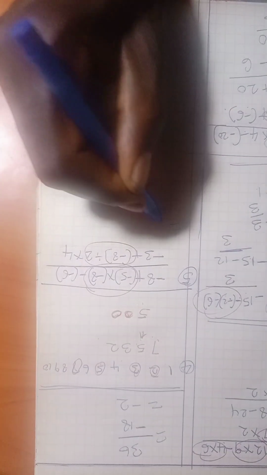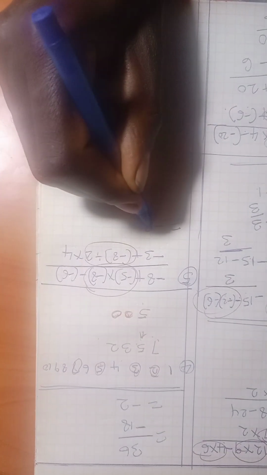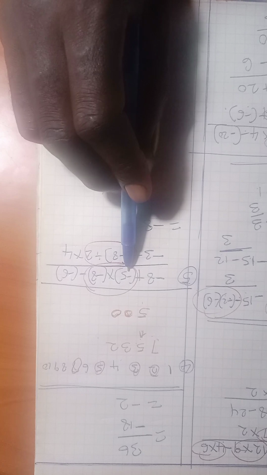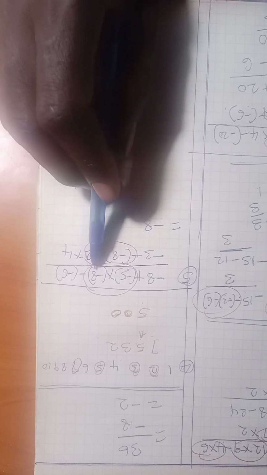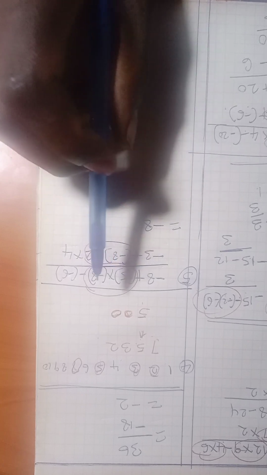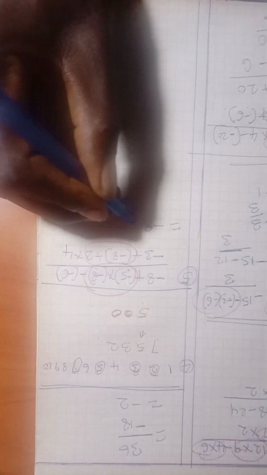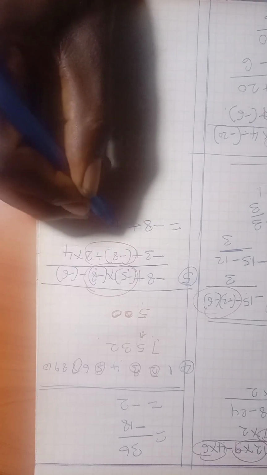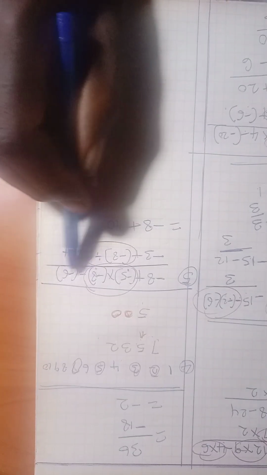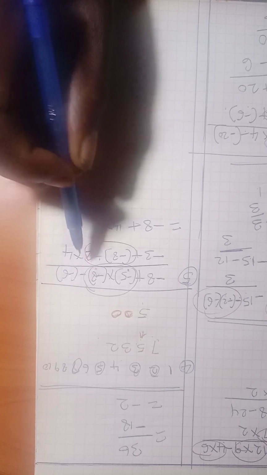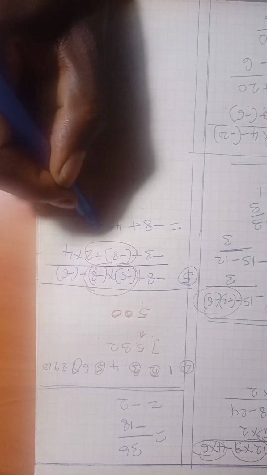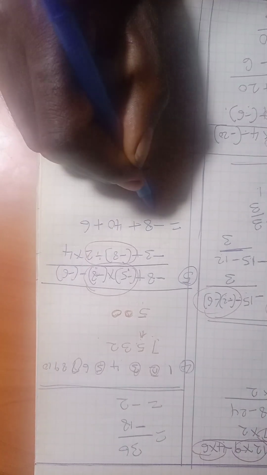Now, which means we shall have -8. When you multiply -5 and -8, this sign changes to positive. So we shall have plus 40. This negative and this negative will turn to a positive sign. So we have plus 6.